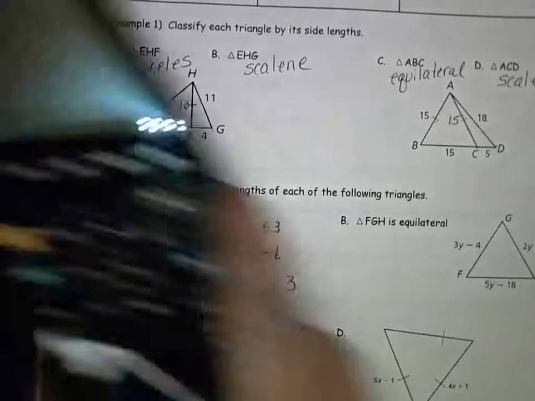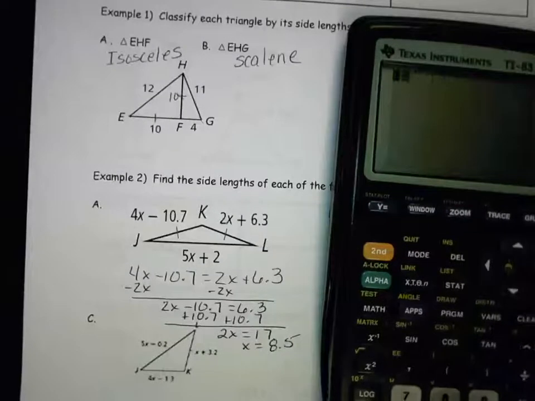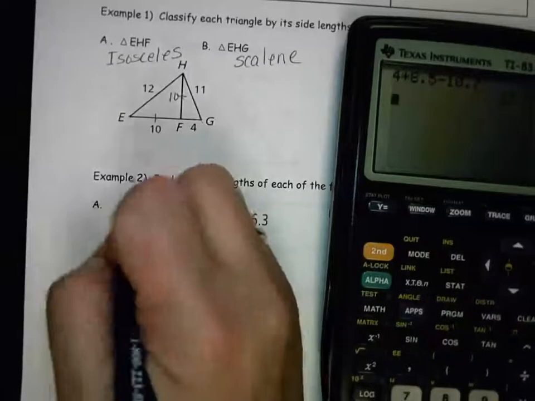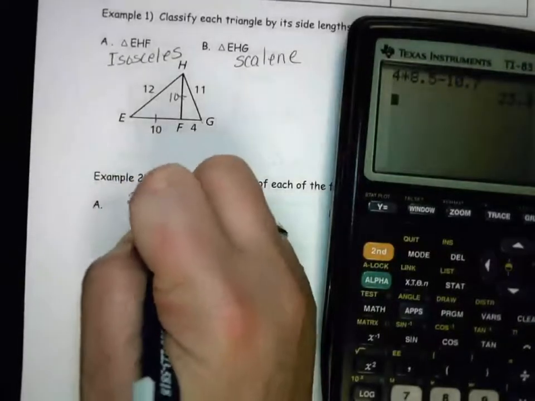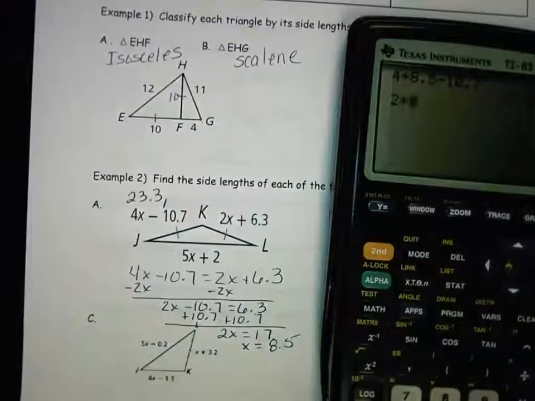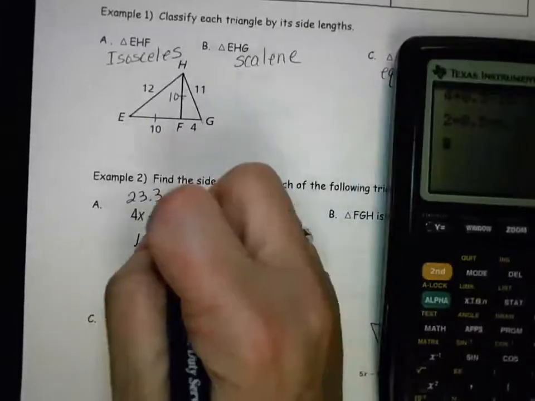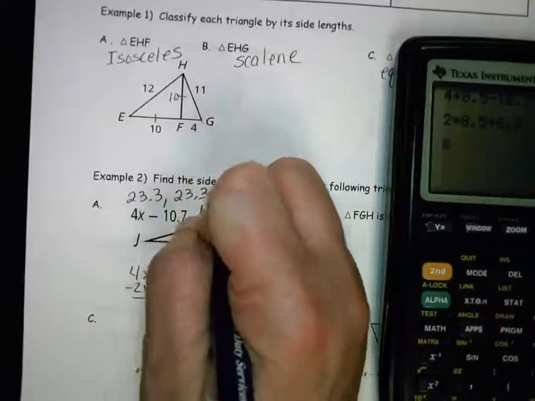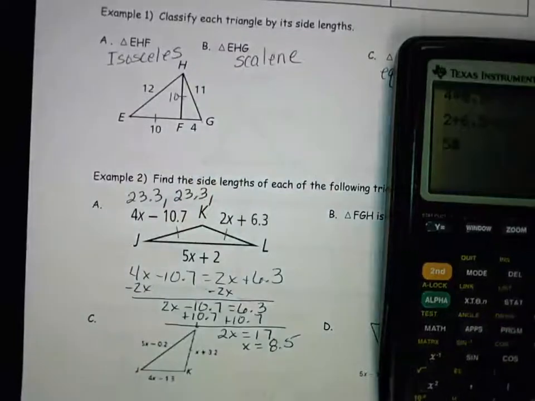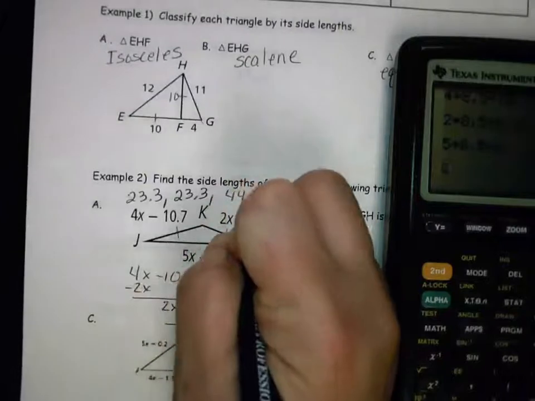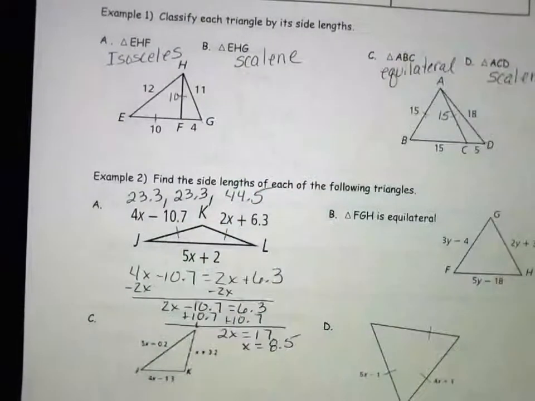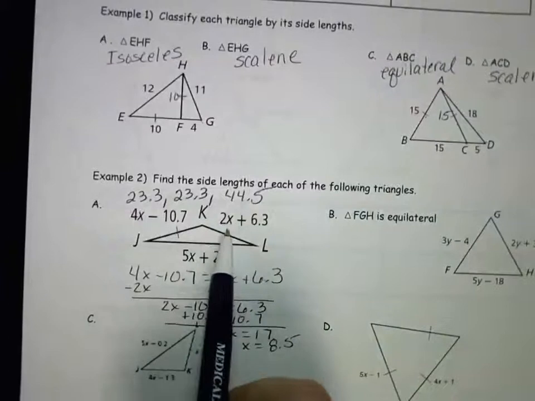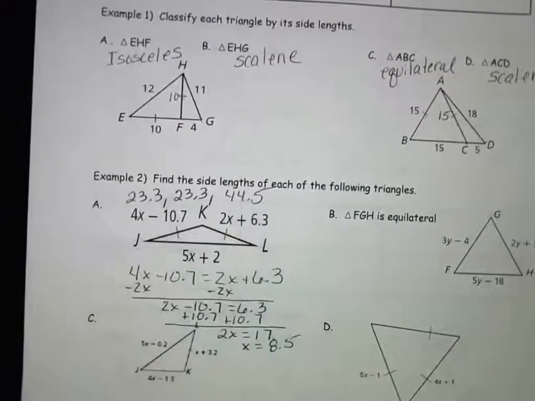And our side lengths then: 4 times 8.5 minus 10.7 is 23.3, 2 times 8.5 plus 6.3 is also 23.3, and 5 times 8.5 plus 2 is 44.5. So the 2 sides were equal. We solved for x and then substituted it back in.